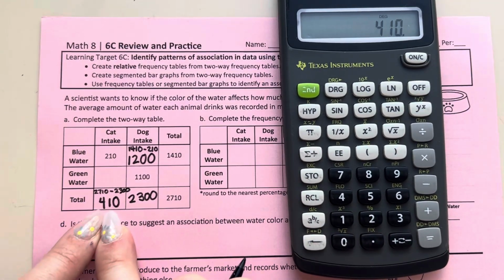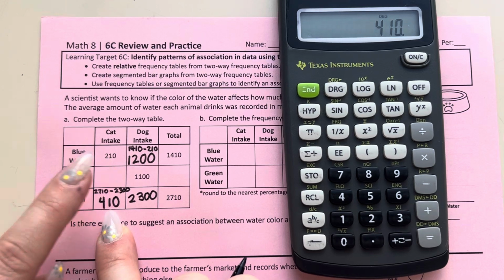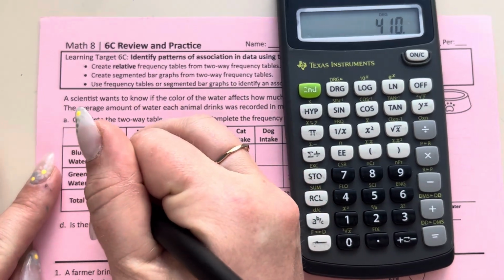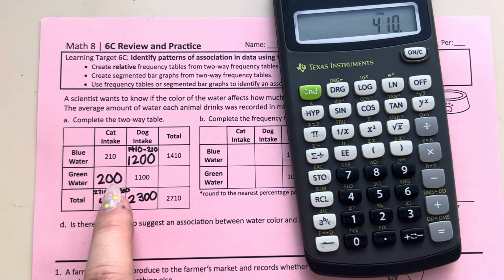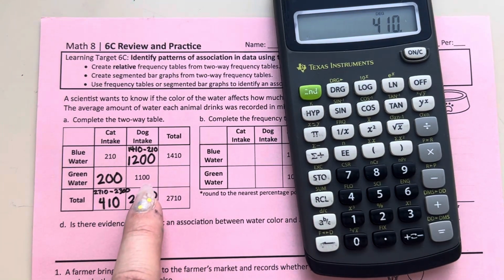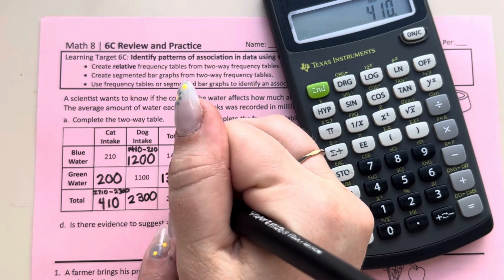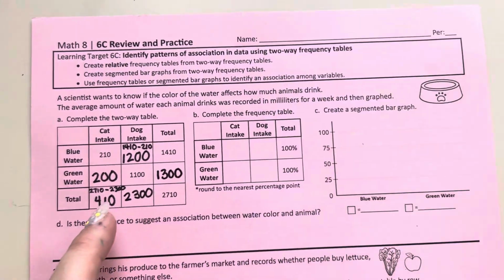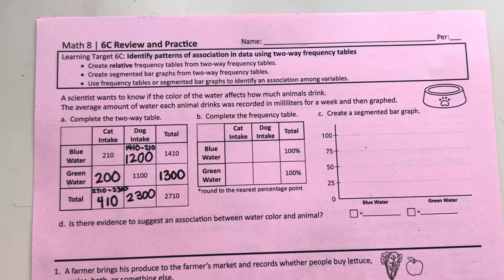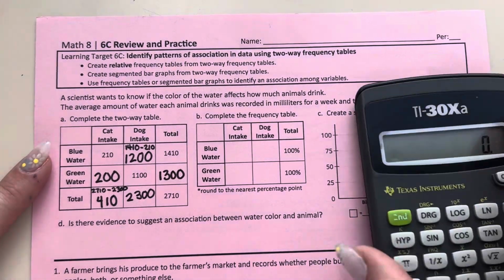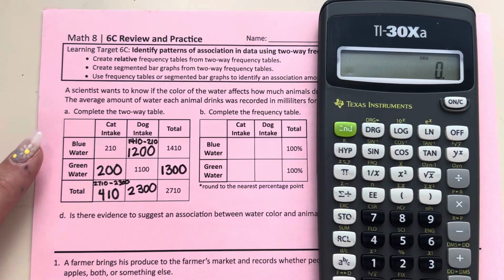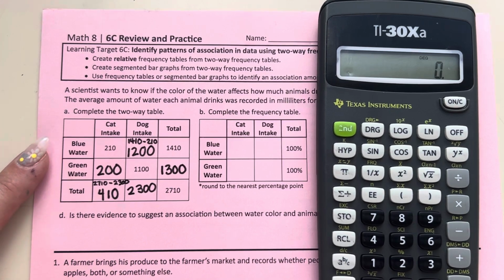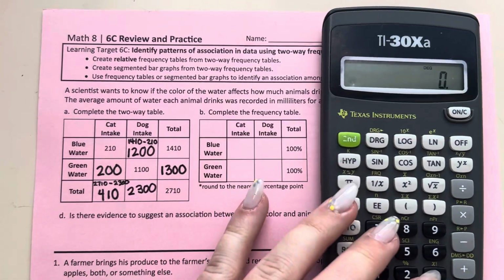So if there's 410 and 210 of it is blue water, that would mean the green water would have to be 200. And then going straight across, I know that the cat drank 200, the dog drank 1,100. I can do that. That would be 1,300. Okay, so now my two-way table is completed. Leave my calculator here, I still need it. I now need to complete the relative frequency table. We missed that word there, but that's okay.